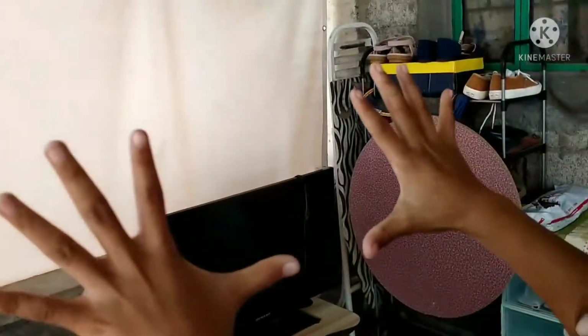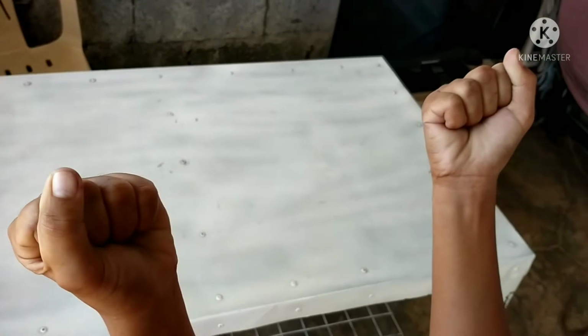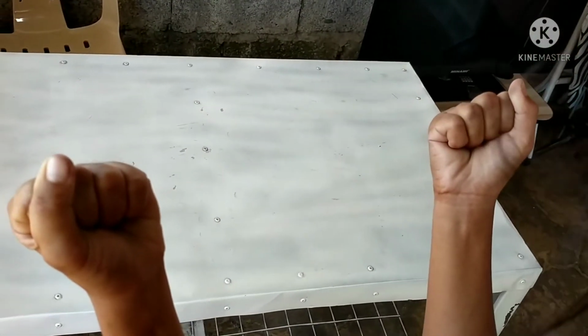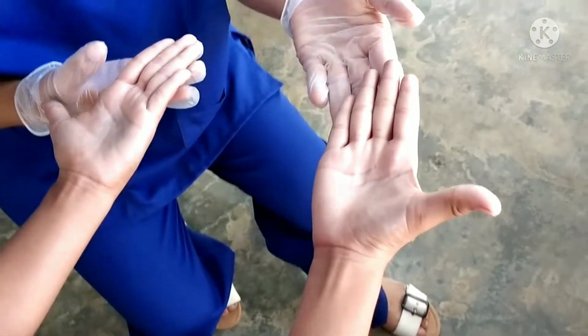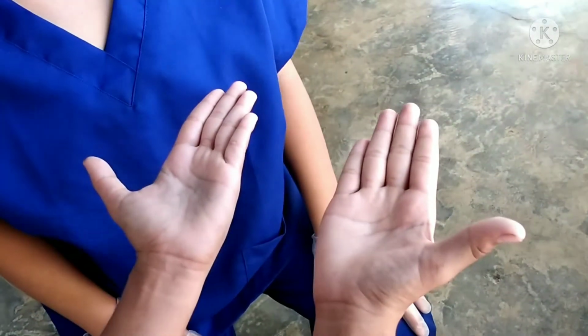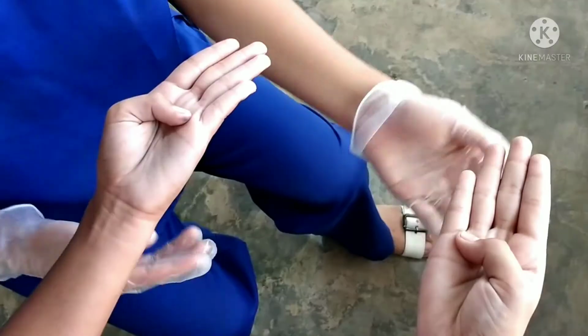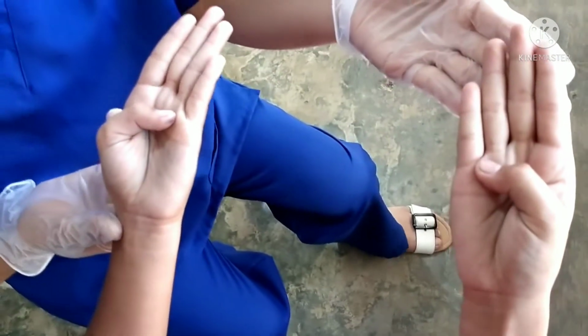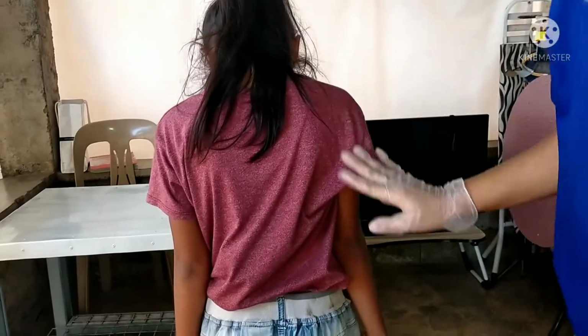Test ROM. Ask the client to spread the fingers apart. Make a fist. Move the thumb away from the other fingers. And then touch the thumb to the base of the small finger. With the client standing, inspect symmetry and shape of the hips.